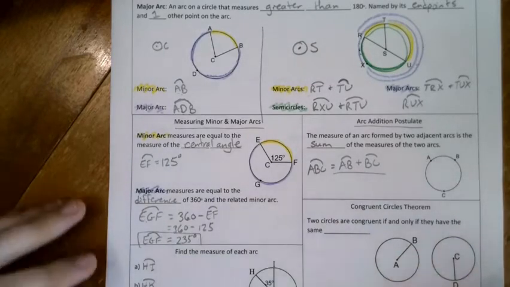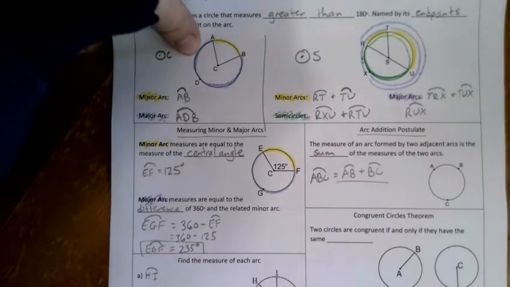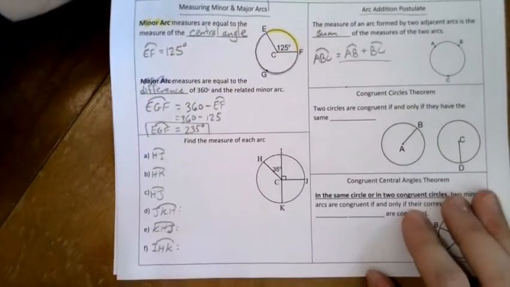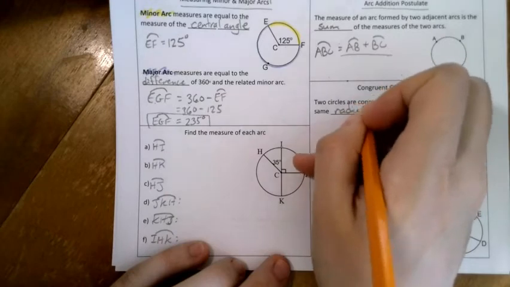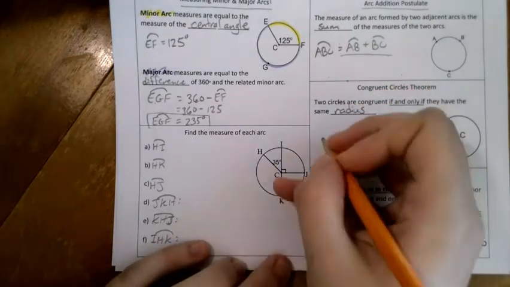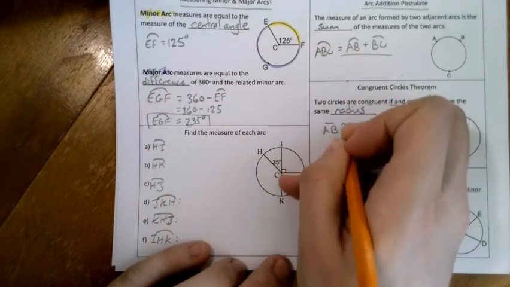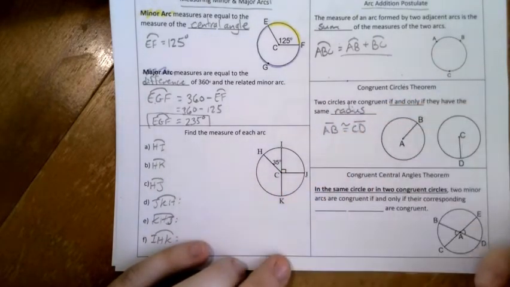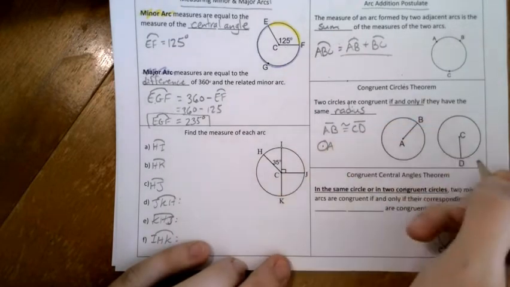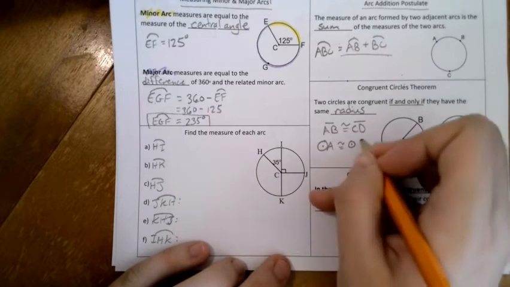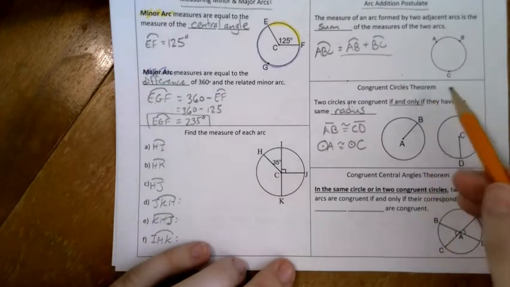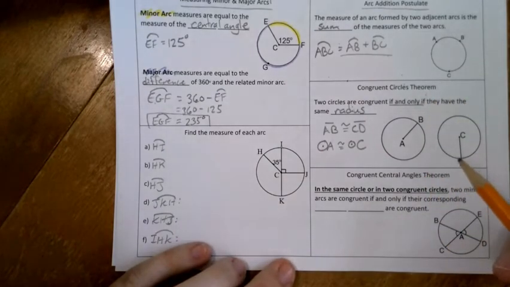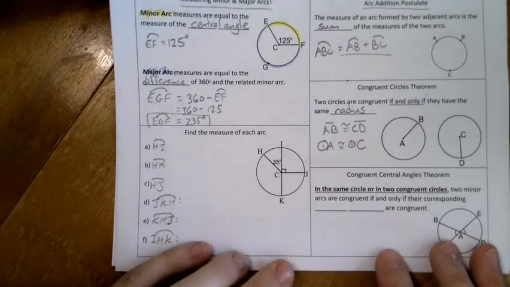All right, the next one, congruent circles theorem. I'm going to slide this up so it's easier for us to read. Two circles are congruent if and only if they have the same radius. So if AB is congruent to CD, then circle A is congruent to circle C. And remember, we name circles by their center point. Again, this is a little bit of a dull one, right? If they have the same radius, then of course they must be the same size. So the circles are the same.